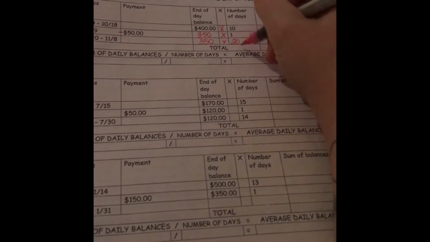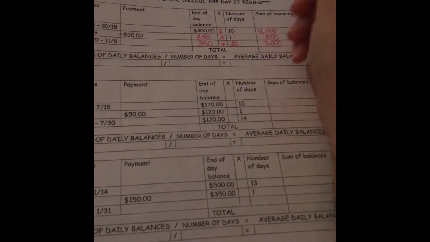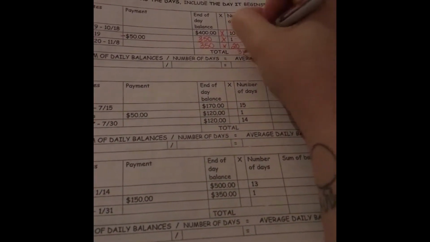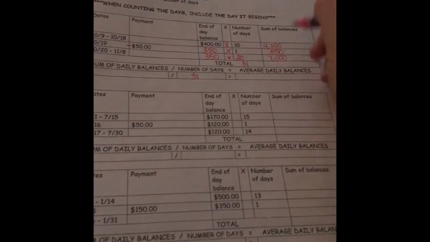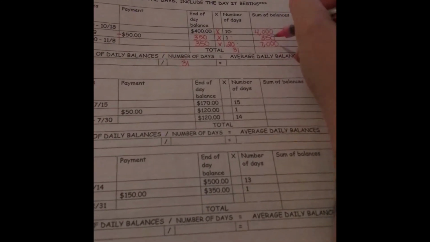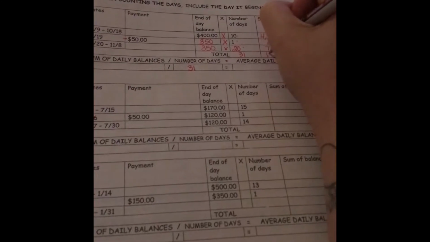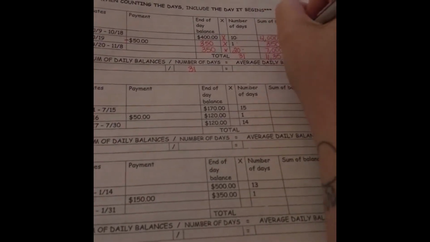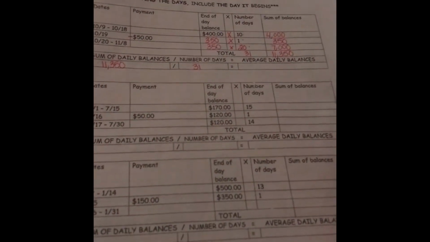So I'm going to find my total number of days. 10 plus 1 plus 20, that's 31. So my total number of days is 31. I'm going to add together all of my sum of balances, so 4,000 plus 350 plus 7,000, which is 11,350. Then I'm going to take 11,350 and divide it by 31.